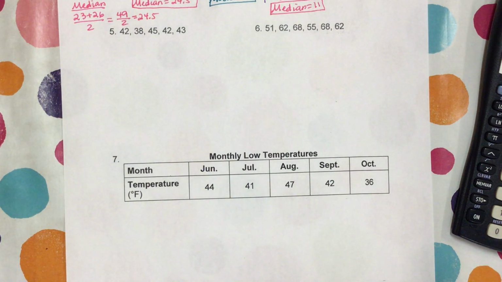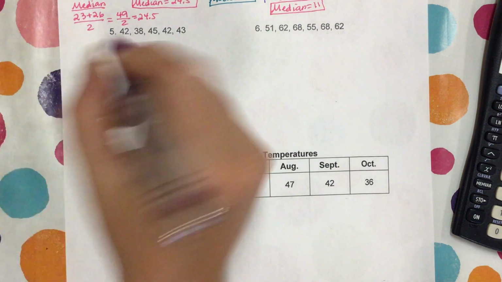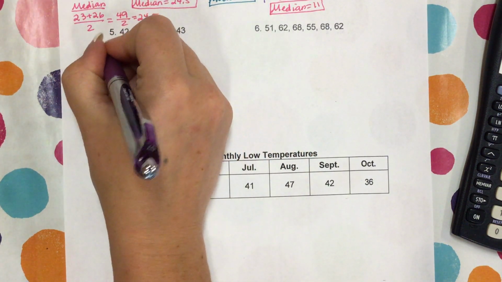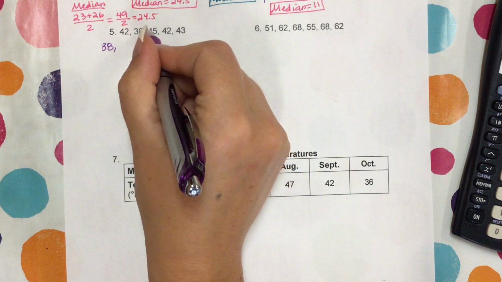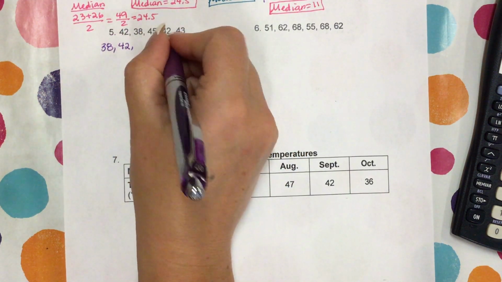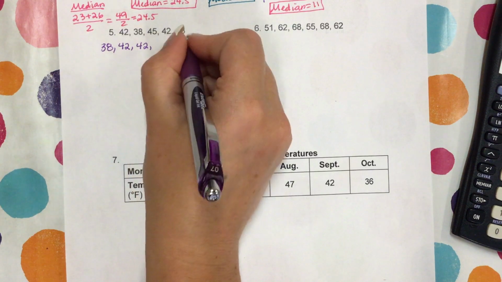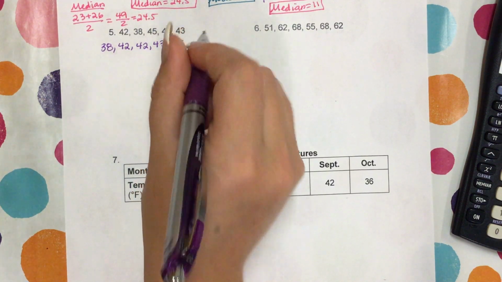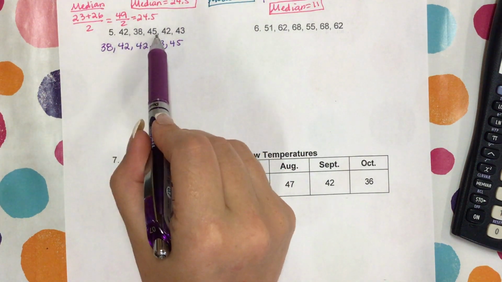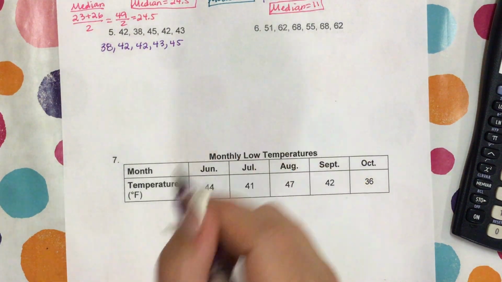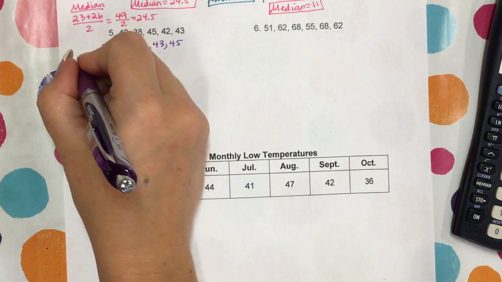Okay, on to problem 5. The first thing we need to do is put the numbers in order. So we have 38, followed by 42, followed by another 42, followed by 43, and 45. Okay, that's 1, 2, 3, 4, 5. Perfecto. Okay, we are finding the range first.